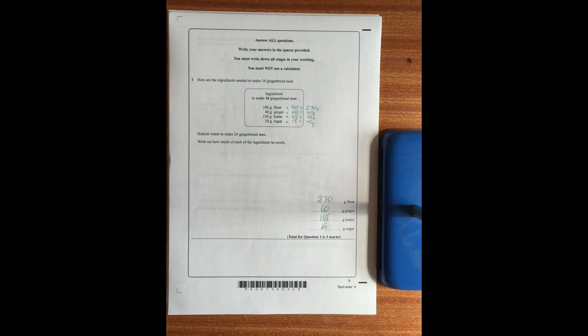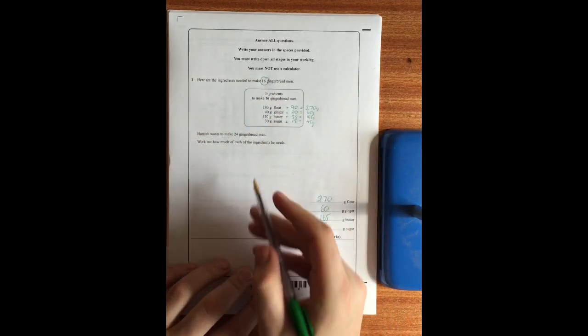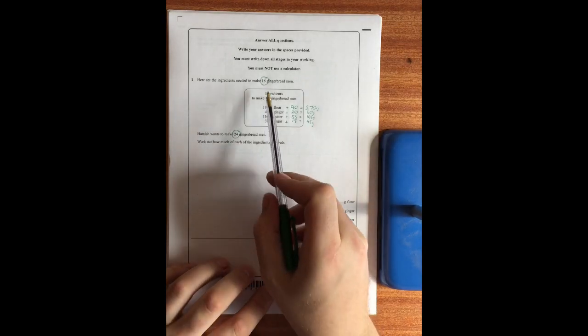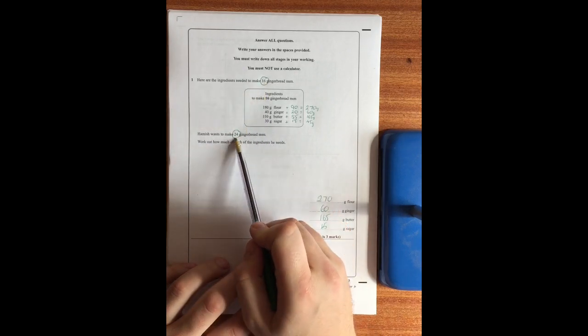Question 1. Here are the ingredients needed to make 16 gingerbread men. Hamish wants to make 24 gingerbread men. The key here is that the difference between 16 and 24 is 8. Therefore, if we halve the amount of ingredients, that will give us the remaining 8 that we need.